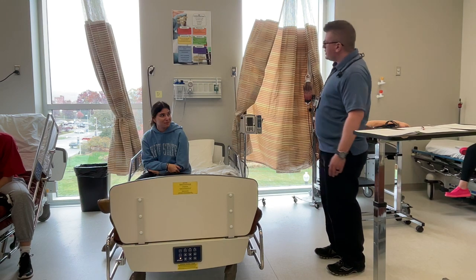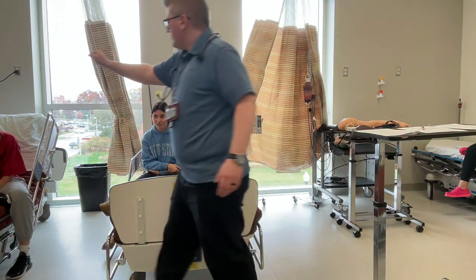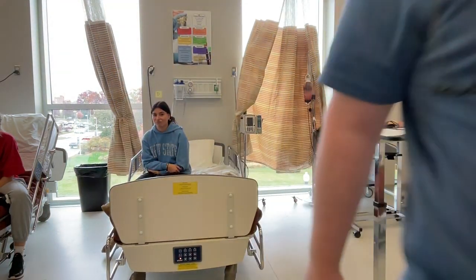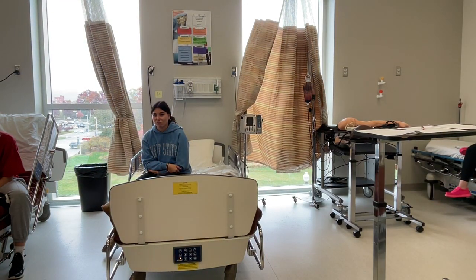I'm going to go ahead and pull this curtain for privacy. And I'll be right back. I'm going to go wash my hands. Now this is a head-to-toe assessment, so alcohol-based hand sanitizer is appropriate, or you can wash your hands with soap and water for the appropriate 20 seconds.